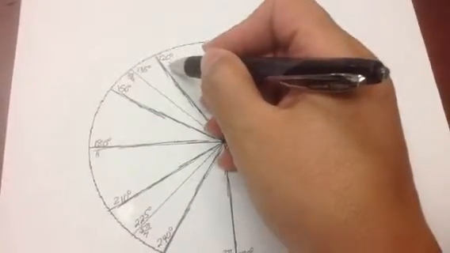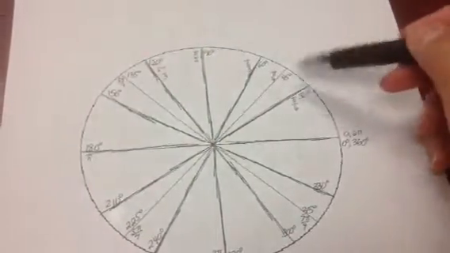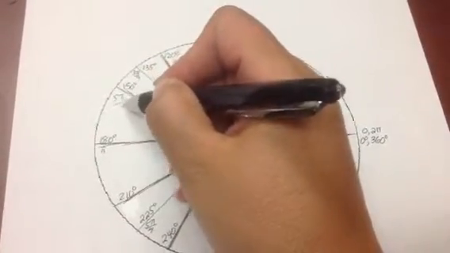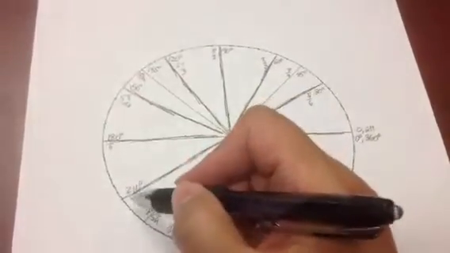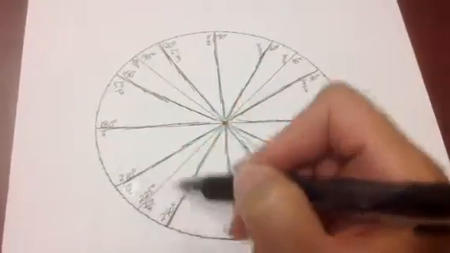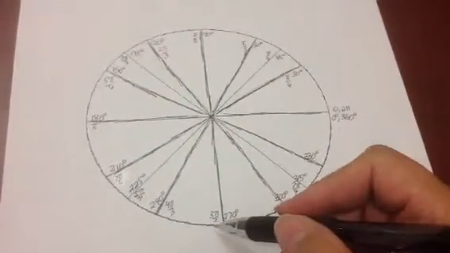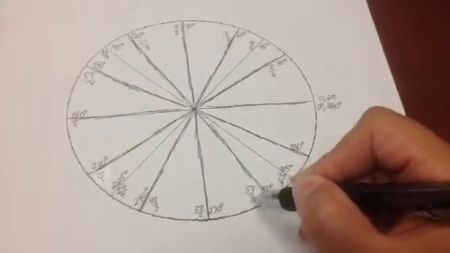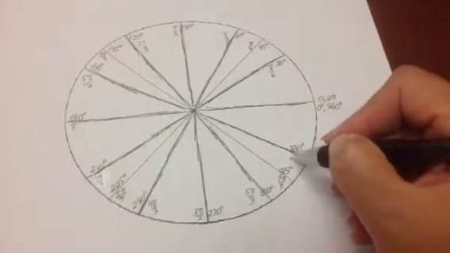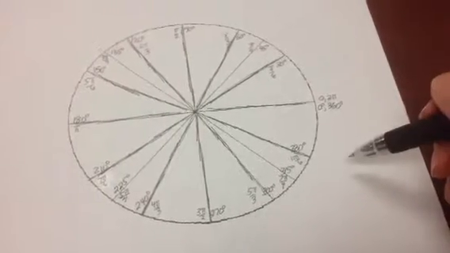4/6 reduces to 2/3. So 1/6, 2/6, 3/6, 4/6, 5/6, 6/6 reduces to pi, 7/6, 8/6 reduces to 4/3, 9/6 to 3/2, 10/6 to 5/3, and 11/6. And then 12/6 is 2 pi.